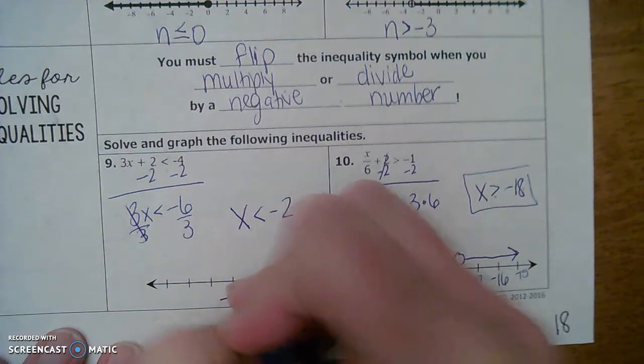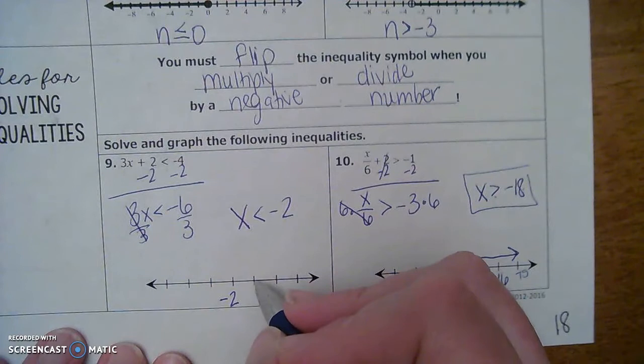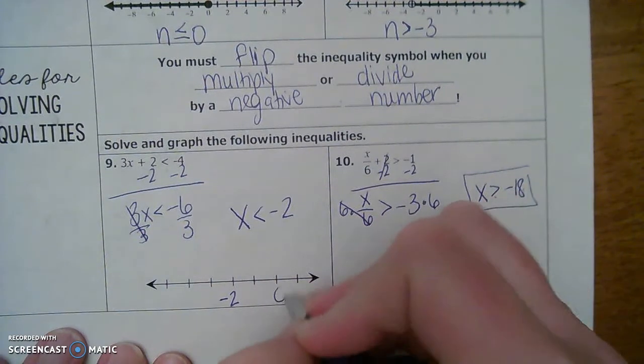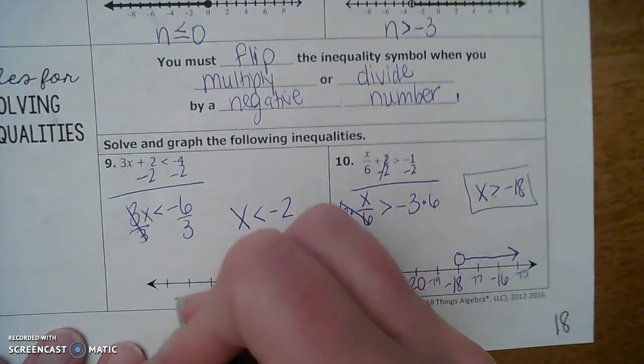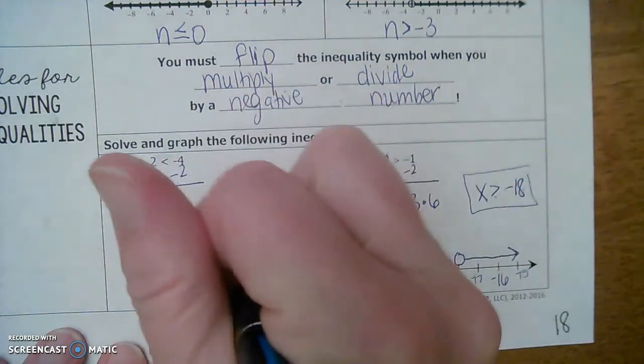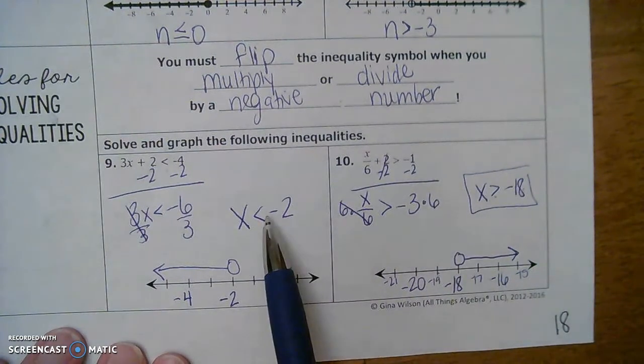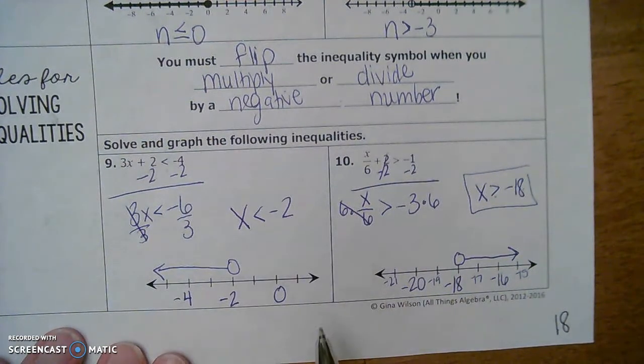So you need to put -2 in the middle. And again, if you want to skip a spot, that's fine. This would be -1, so this would be 0. This would be -3, so that would be -4. We need an open circle and then to the left. I recommend always putting your variable on the left because then you can shade or draw to whichever way the sign is pointing.